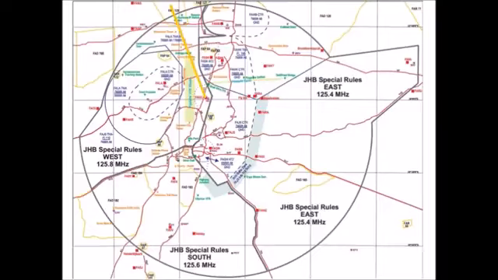You'll see the slide has just popped up now with the Johannesburg Special Rules Area in its entirety. This particular document is available at any pilot shop for free as part of your aviation catalog, which includes the VHF frequencies for various sectors and areas. Anyway, let's get started and let's discuss Johannesburg and their special rules area.